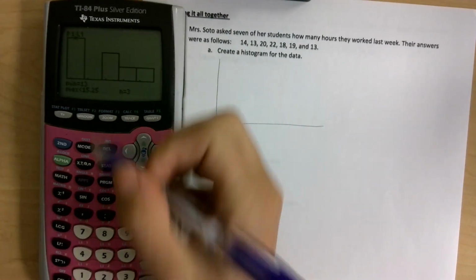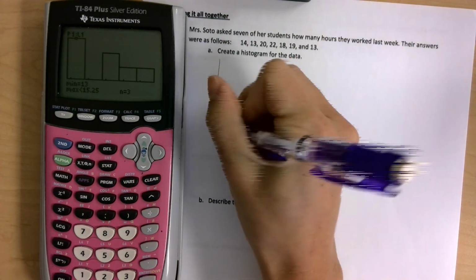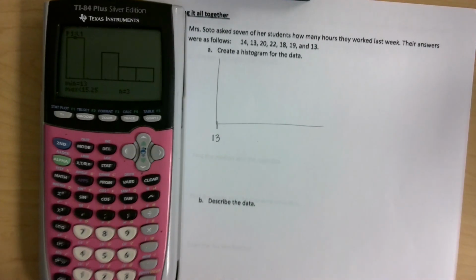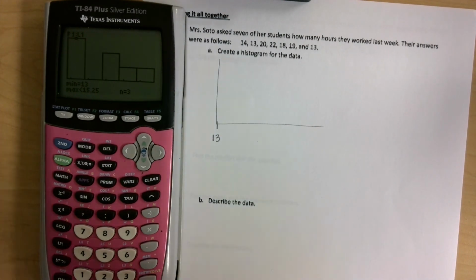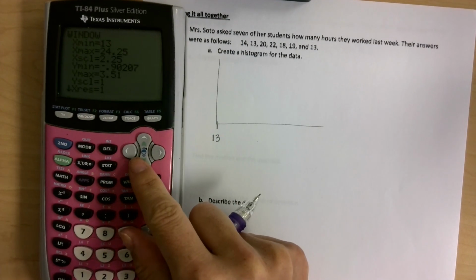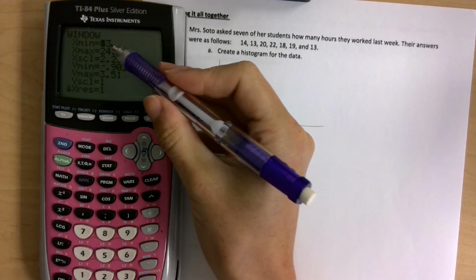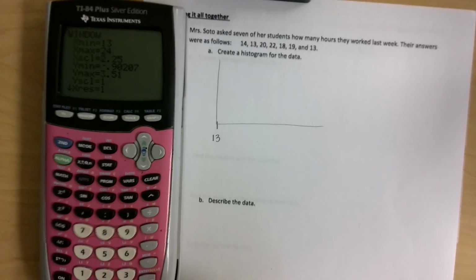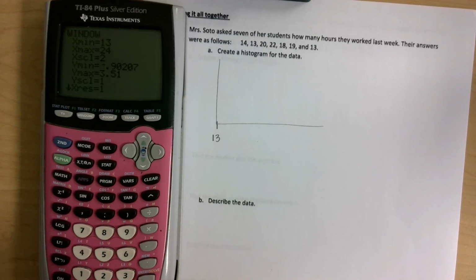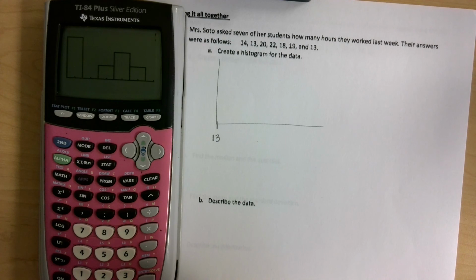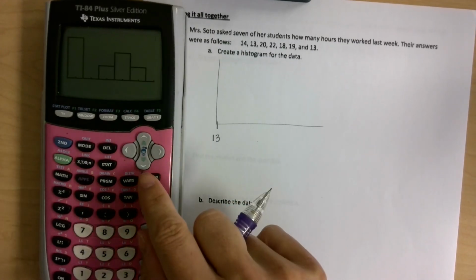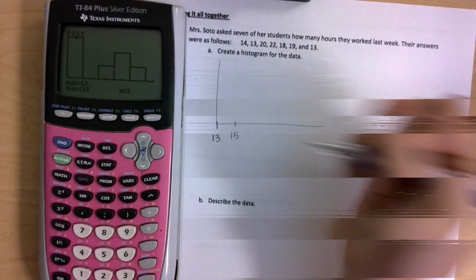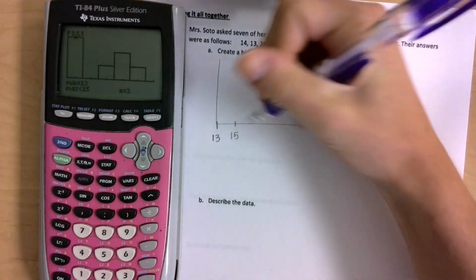Hitting trace allows me to see the beginning and the ending part. So it looks like it starts at 13 and goes to 15.25. I'm not really liking that scale, so I'm going to go to my window. 13 is a good starting point. 24 would be fine to stop. And let's count by 2s instead of 2.25. So it looks like now we're going 13 to 15, and it's up at 3.